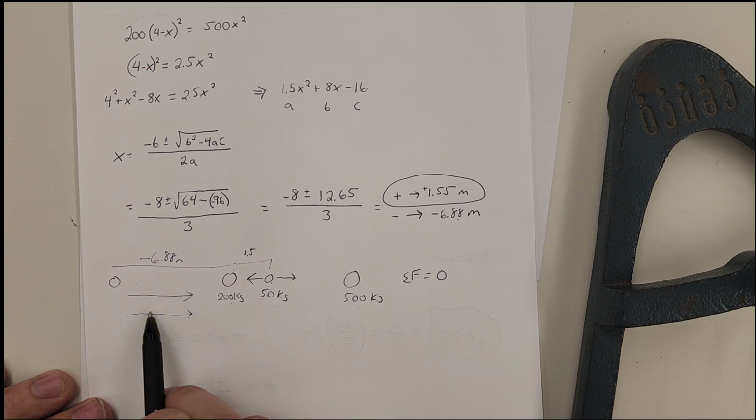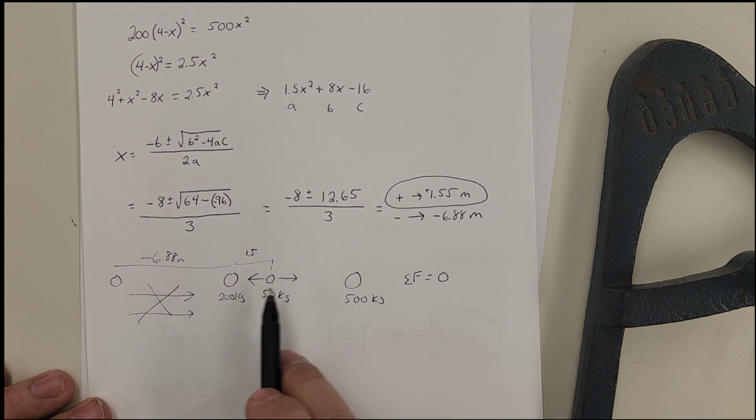Now in this case, whatever that force is would add, it would double. And we don't want that. We want them to cancel. So that's why our answer is 1.55.